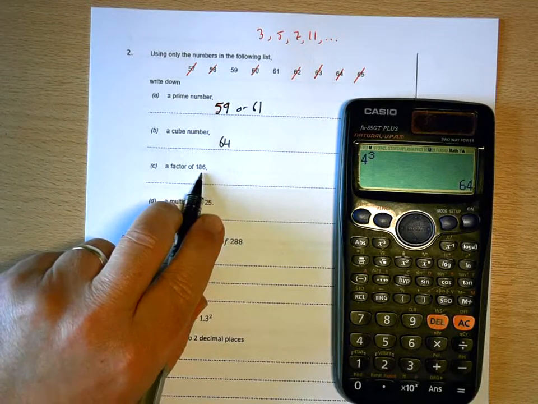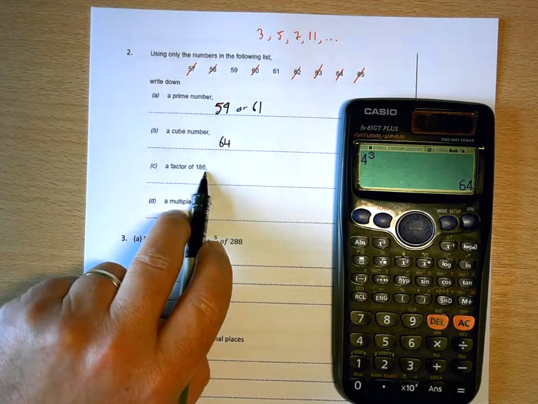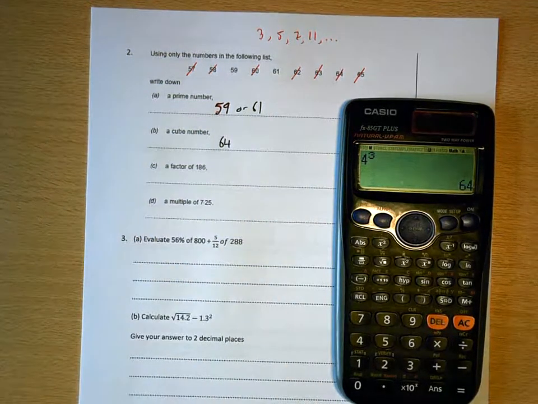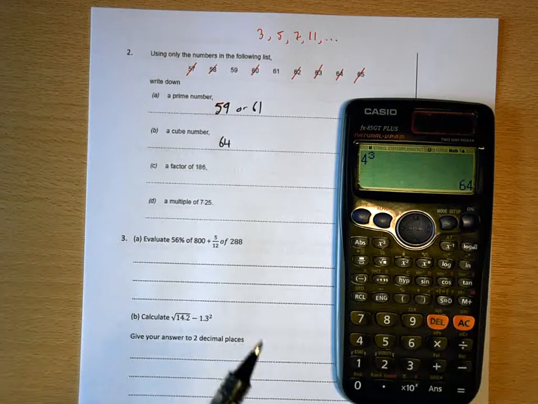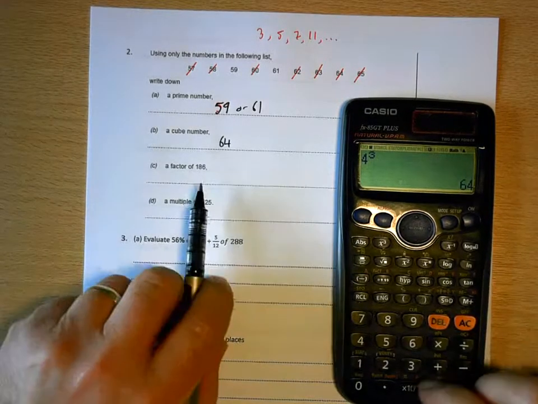A factor of 186. So what we do now is we divide these numbers into 186 until the output is a whole number. That gives us a pair of factors that will multiply to give 186.